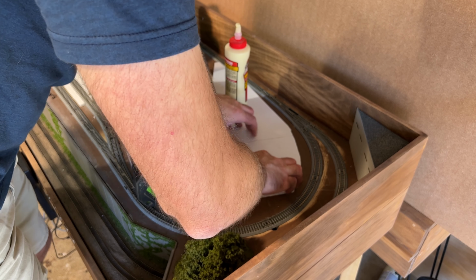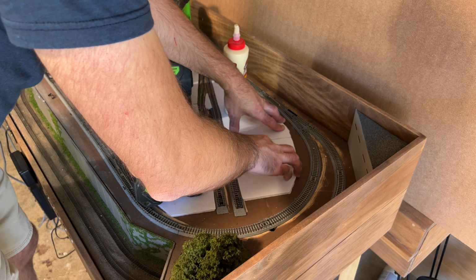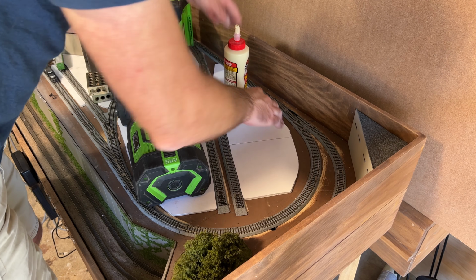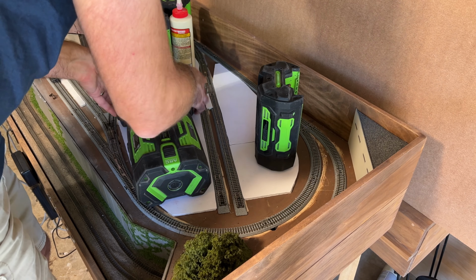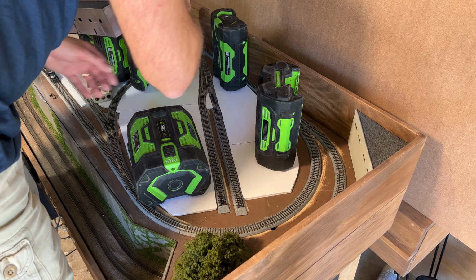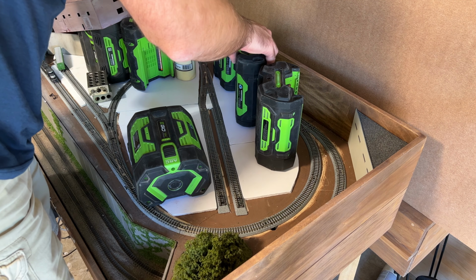Anyway, all I did was to cut pieces of the Gator Board to size to fit along the tracks and to cover all the road and structure base areas on this part of the layout. I just used wood glue to attach everything in place after I cut them to size and just stuck them down and held them down with some batteries to serve as weights.